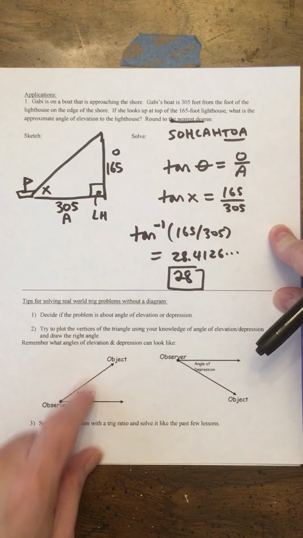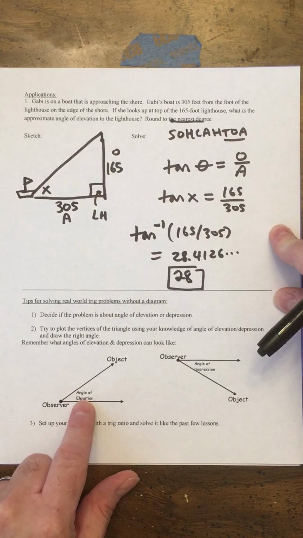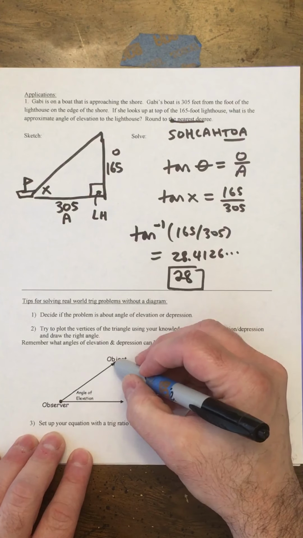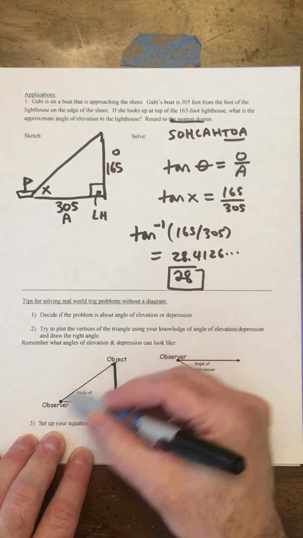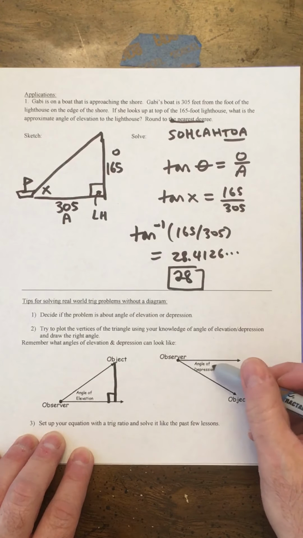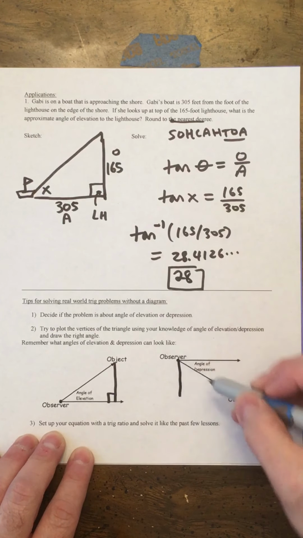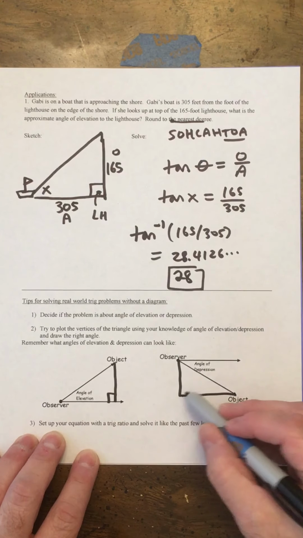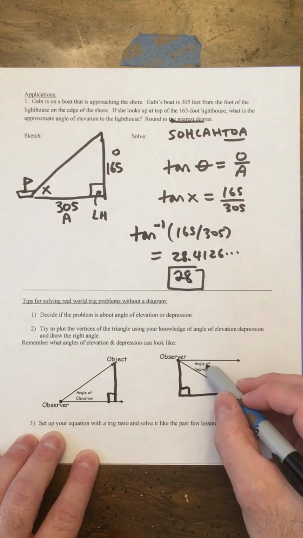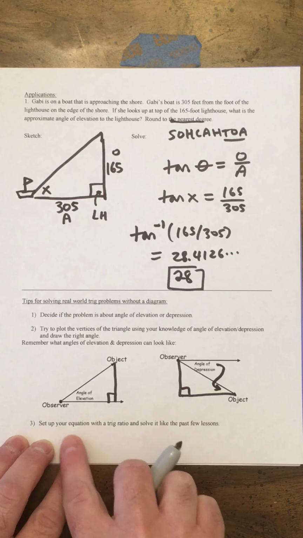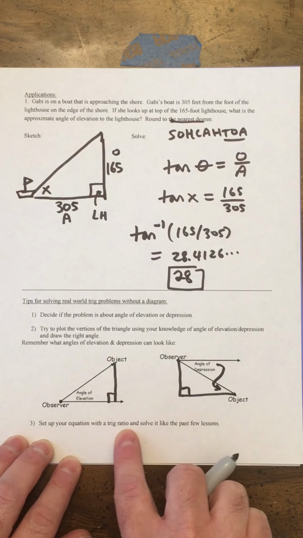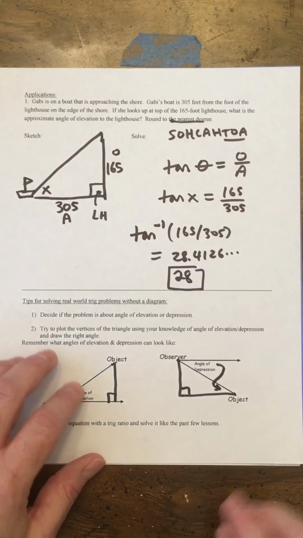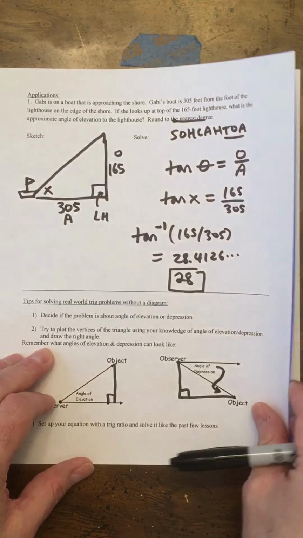the right angle. Okay? So if your angle of elevation is here, then you would be drawing the right angle here and finishing off your triangle. If your angle of depression is here, here is your triangle, right angle here, and you're going to put the angle of depression into the triangle down here at the bottom of the triangle. Okay? Set up your equation with a trig ratio and solve it like we've done in the last few lessons. So that's how you would set up these word problems.